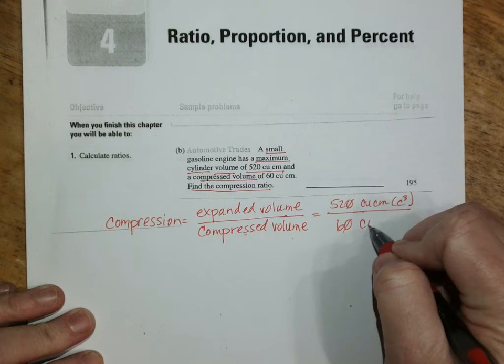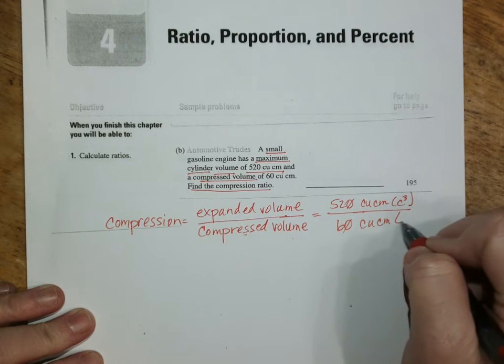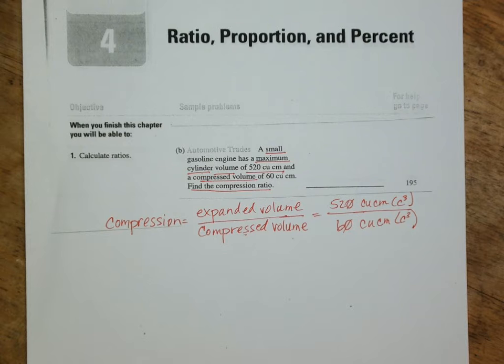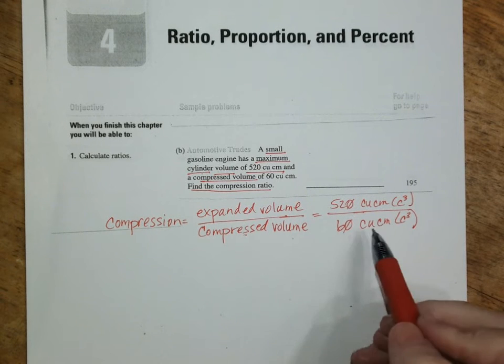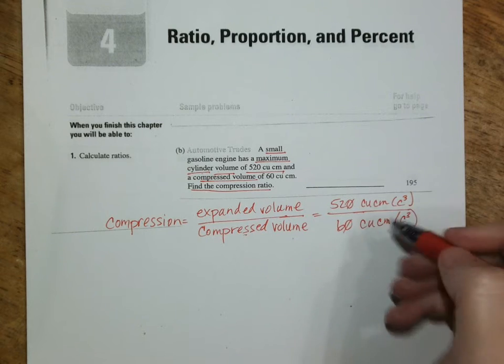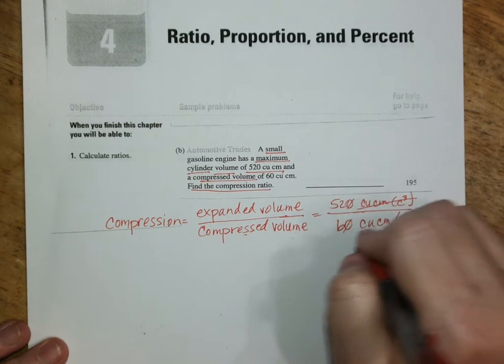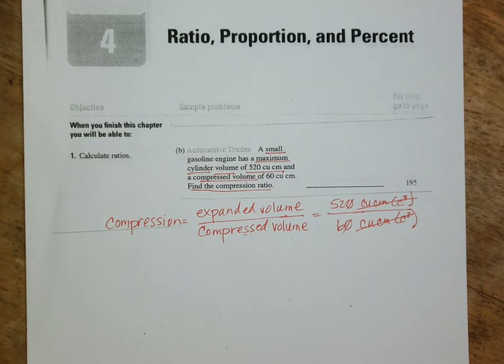But remember from the last problem that we worked, 1A, that in ratios, the unit of measurement, which in this case is cubic centimeters, is on both the top and the bottom. It doesn't matter. A ratio is not going to contain a unit of measurement. It's just a ratio. One number as a ratio to another number. So now we were able to get rid of these two.